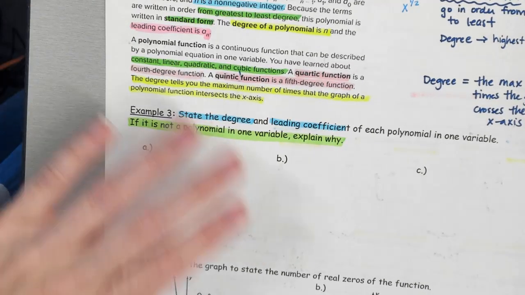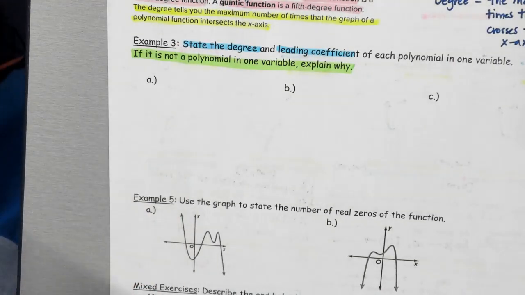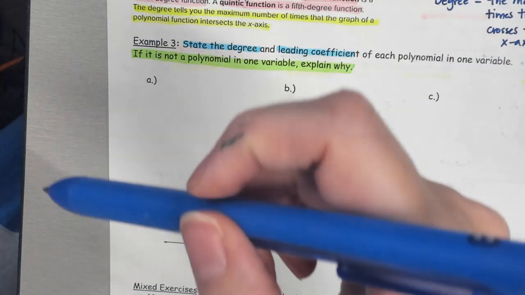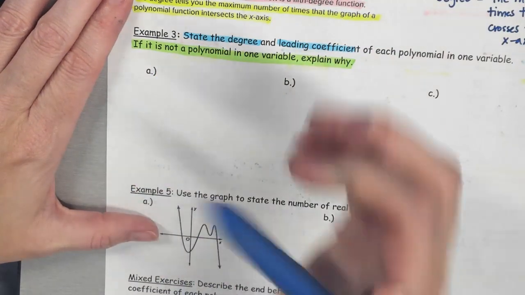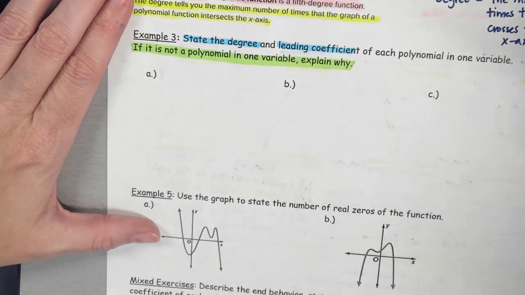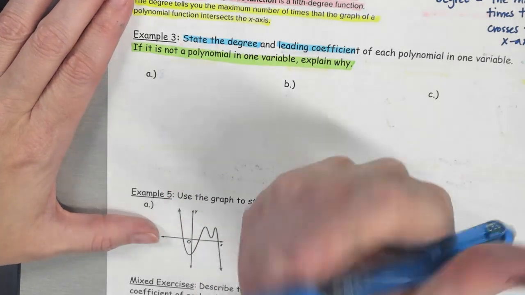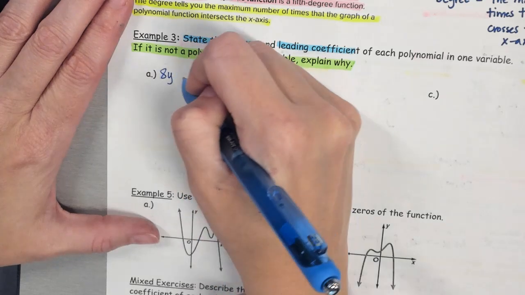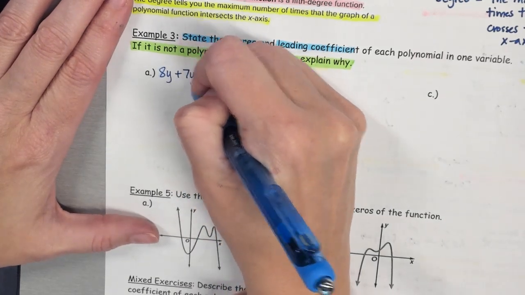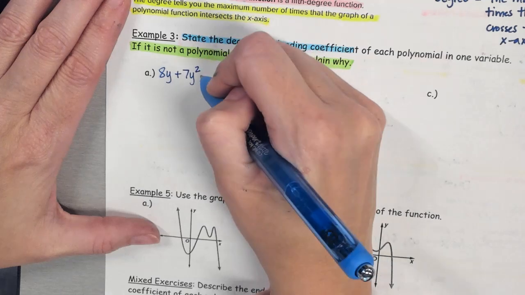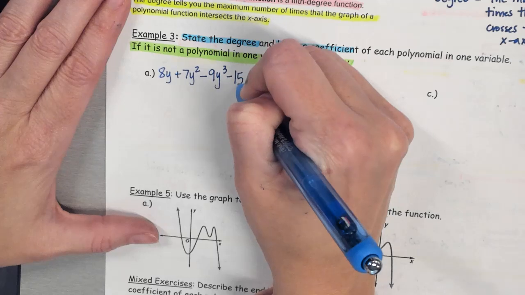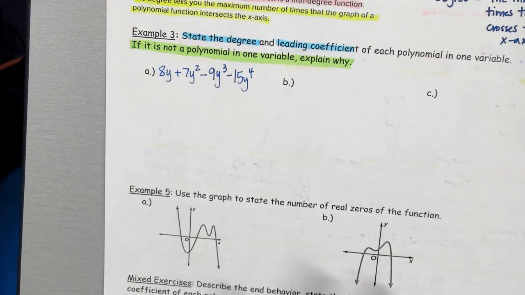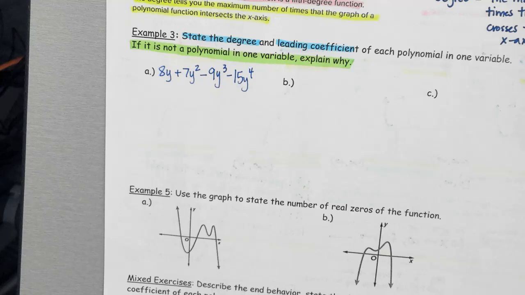Okay, so for A, your polynomial is 8y plus 7y squared minus 9y cubed minus 15y to the 4th. I just want you to write down the degree and the leading coefficient.